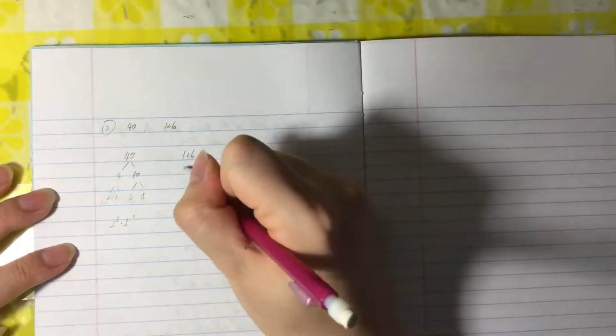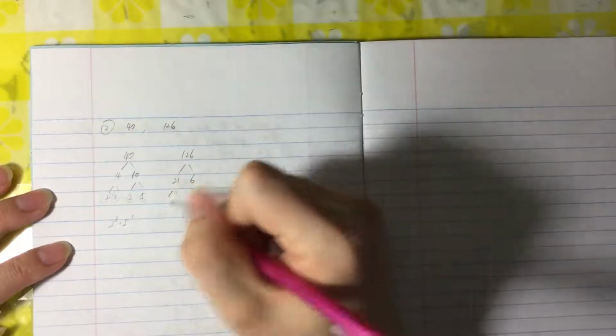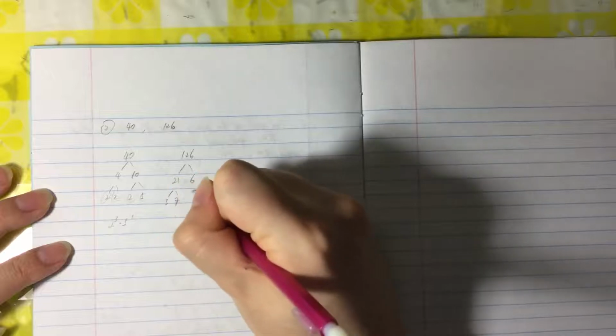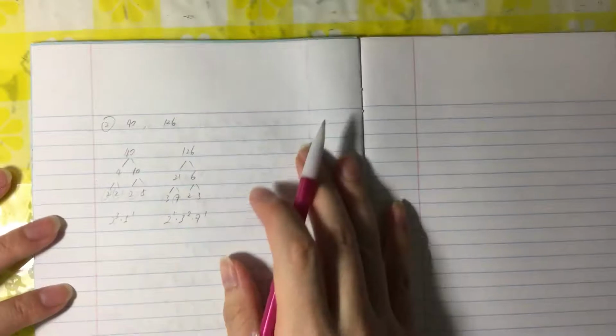For 126, we can factor as 21 times 6. 21 can be factored as 3 times 7. 6 can be factored as 2 times 3. So at the end of the branch we have 3, 7, 2, 3. That's 2 to the power 1 times 3 to the power 2 times 7 to the power 1. That's the prime factorization of 126.